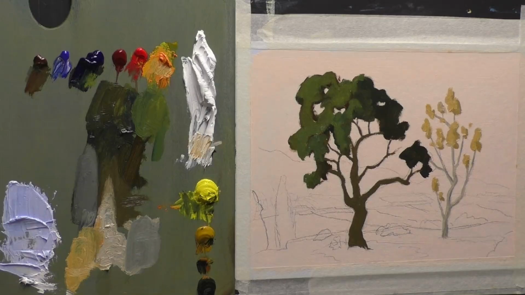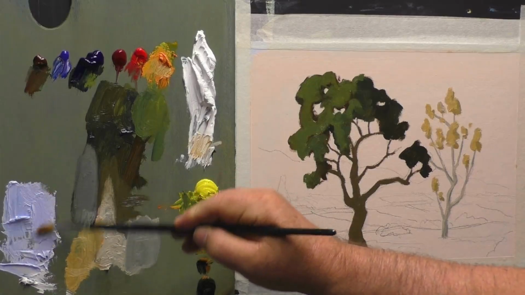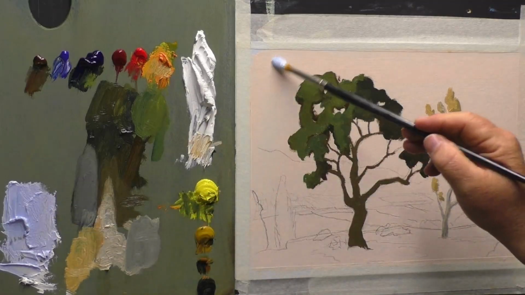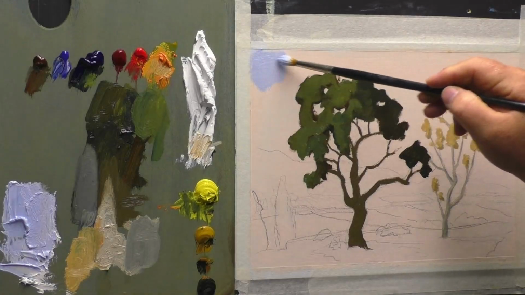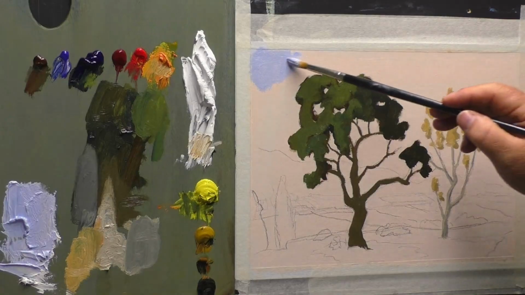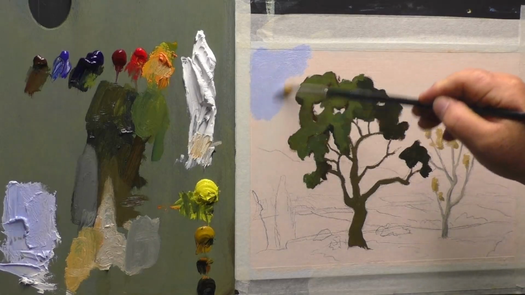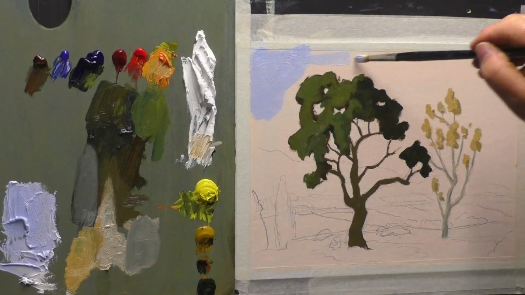I'm going to take a round brush for the sky, just because you can load quite a bit in a brush like this. And we are not going to mess about too much with the sky.